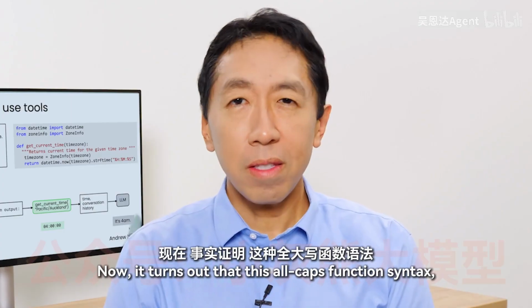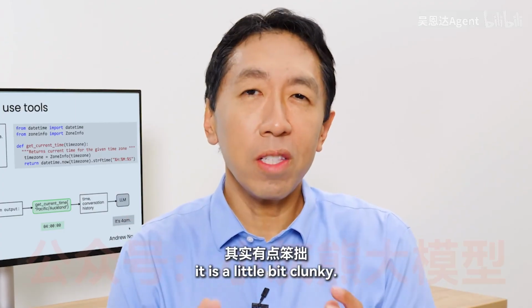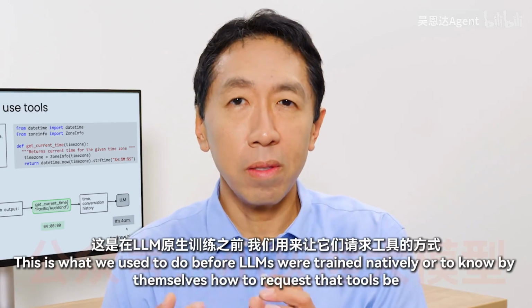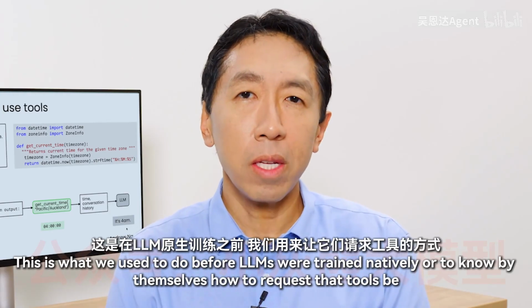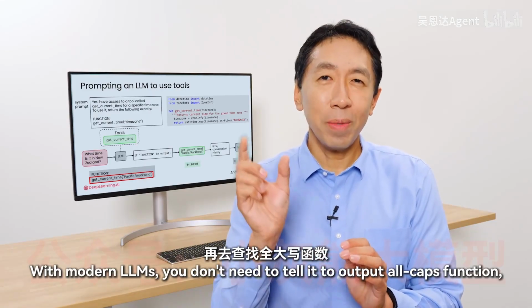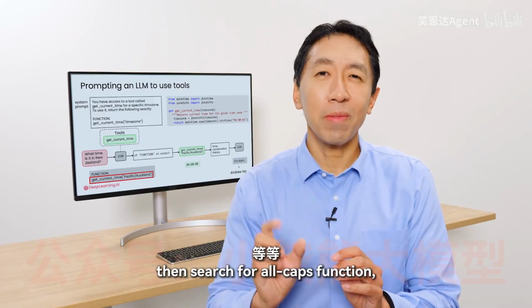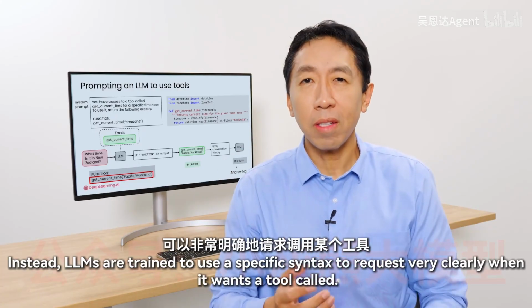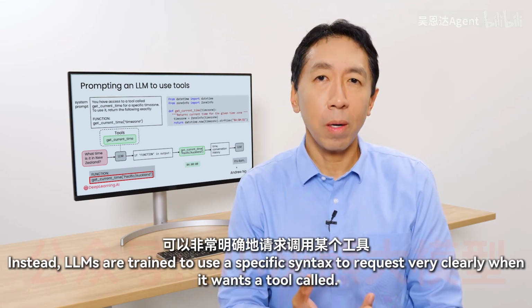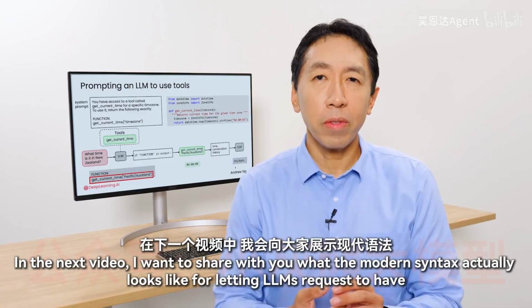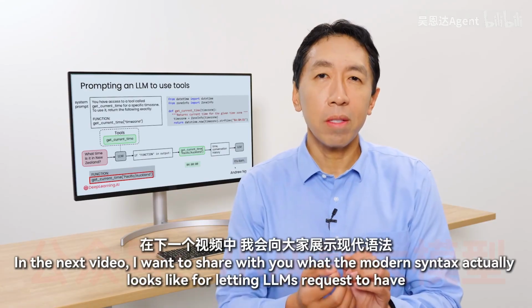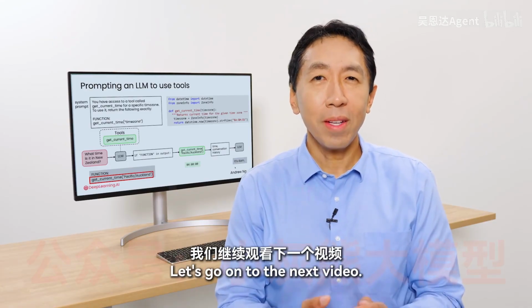Now, it turns out that this all caps FUNCTION syntax is a little bit clunky. This is what we used to do before LLMs were trained natively to know by themselves how to request that tools be called. With modern LLMs, you don't need to tell it to output all caps FUNCTION, then search for all caps FUNCTION, and so on. Instead, LLMs are trained to use a specific syntax to request very clearly when it wants a tool call. In the next video, I want to share with you what the modern syntax actually looks like for letting LLMs request to have tools be called. Let's go on to the next video.